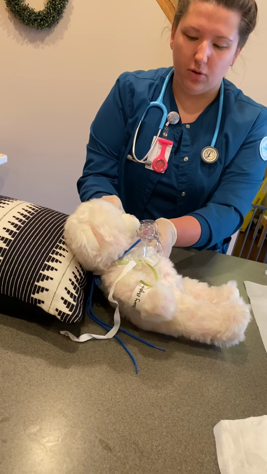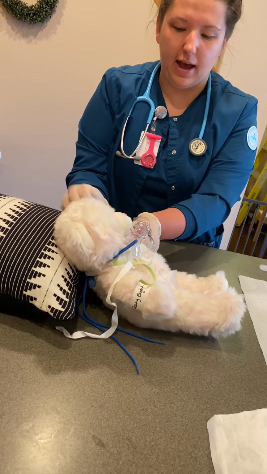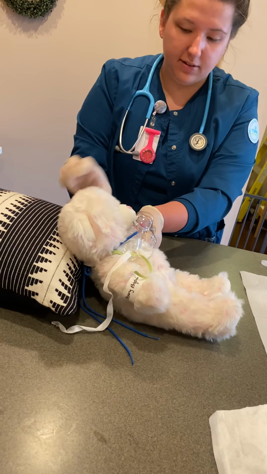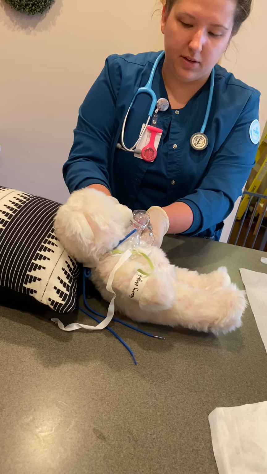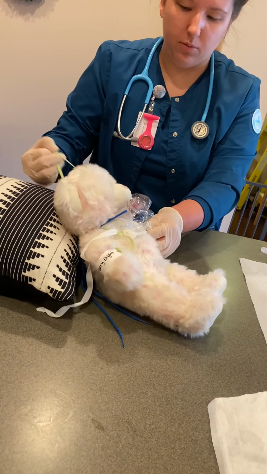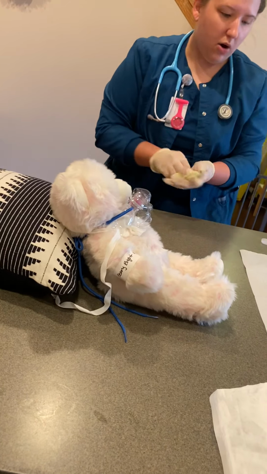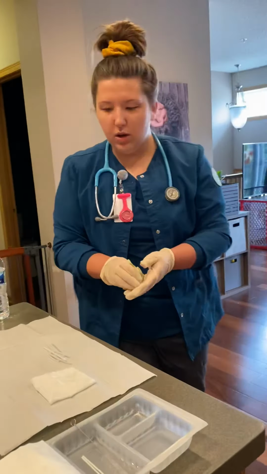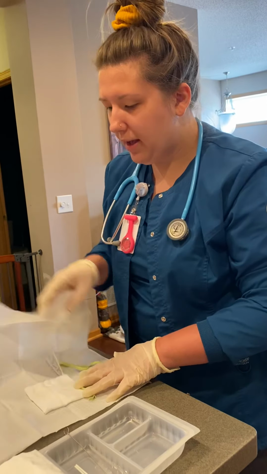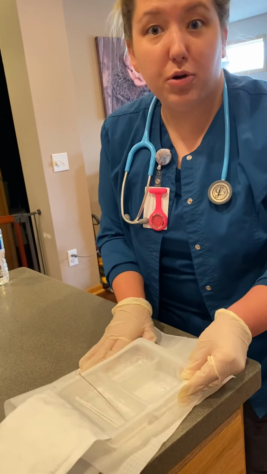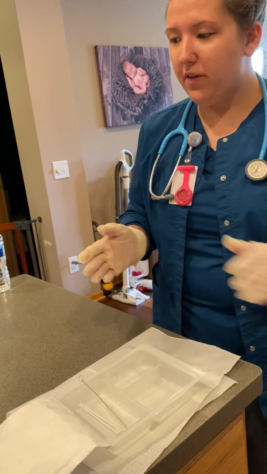going to now remove the old ones, still wanting to ensure that I keep everything tight so that the trach does not become dislodged. So I'm going to remove the old ties, ensuring that that is placed. Okay, so now I'm going to discard my supplies. I'm going to keep them decent for additional use purposes, but I would discard of everything.